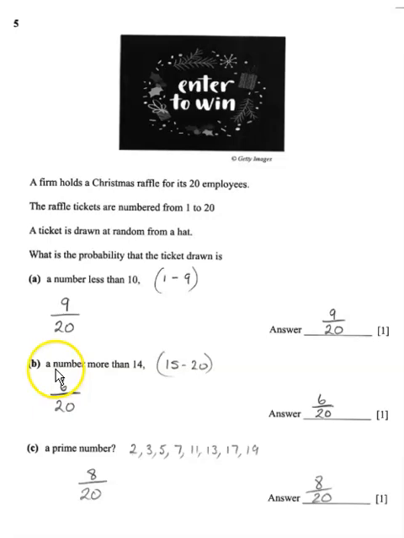Then question B is a number more than 14. So that would be ticket 15 right up to ticket 20, which is 6 tickets. So that would be 6 tickets out of 20, which is the probability for question B. And next one is a prime number. So all the prime numbers between 1 and 20 are 2, 3, 5, 7, 11, 13, 17 and 19. So that's a total of 8 tickets, and that's 8 tickets out of 20.